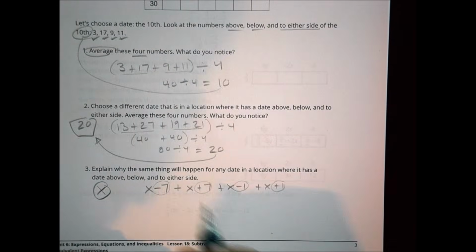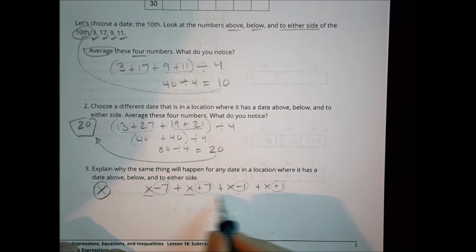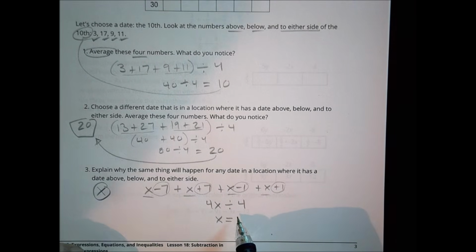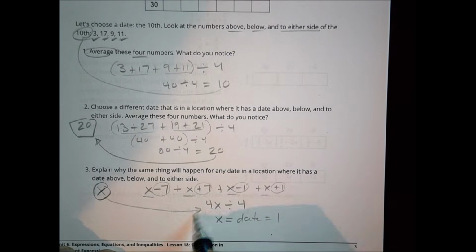So what I'm left with really is simply 1, 2, 3, 4 x's, and because there are 4 numbers, 4x divided by 4 is going to leave me that x is always going to equal the same thing. So x is going to equal the date that I had to start with. So whatever it's going to be, the date's going to match up right there. So it's just a cool little algebra pattern, a little trick for how that works out.